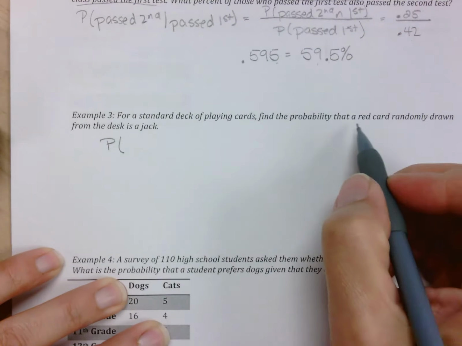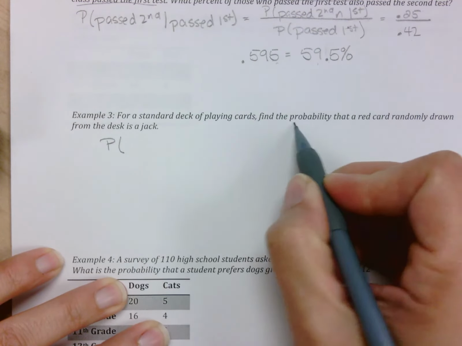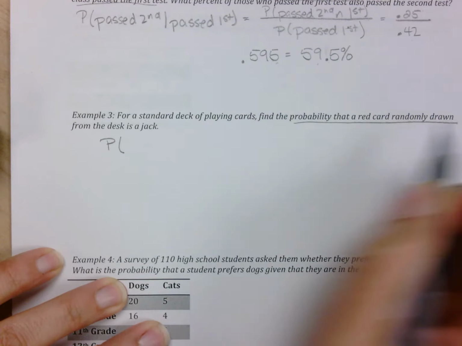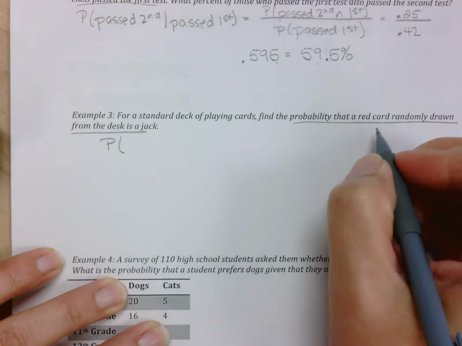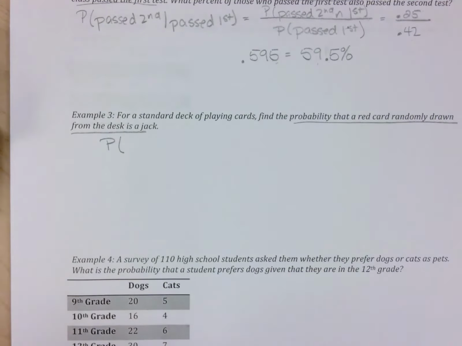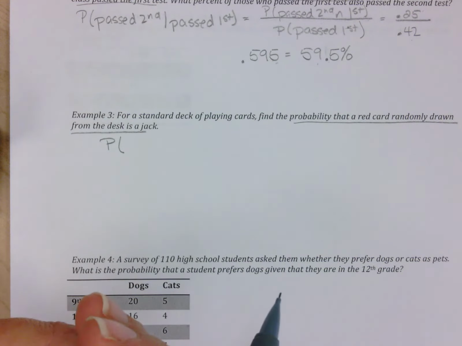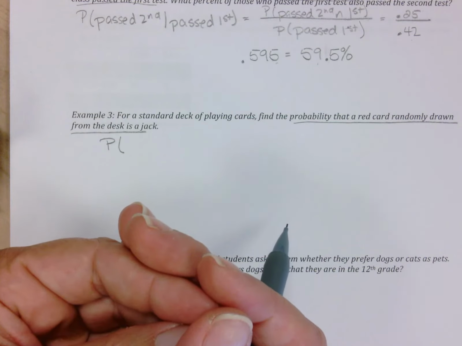So we want to look at the part of the problem that says probability that a red card drawn randomly from the deck is a jack. We're going to focus on just that part of the question right now. We need to decide what happened first. Well, the probability of a red card. So that means you're already holding a red card in your hand. That's already happened. Now, after that, what's the probability that that's a jack?